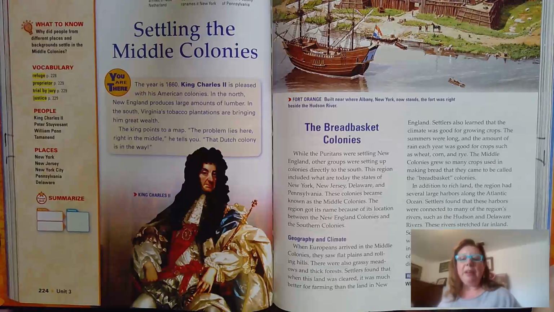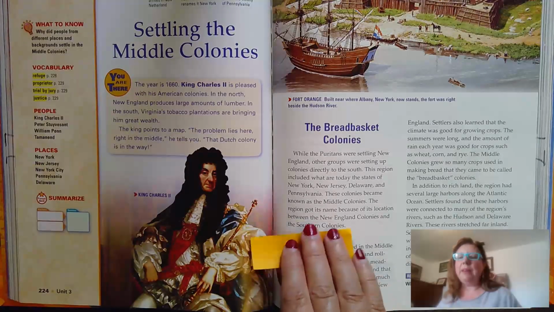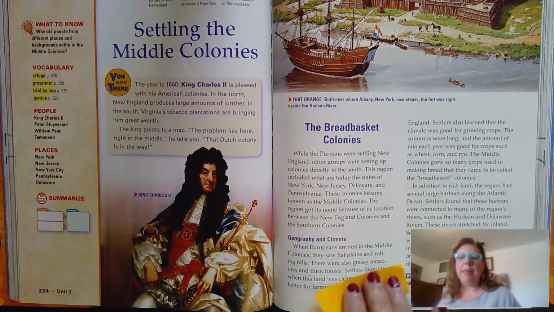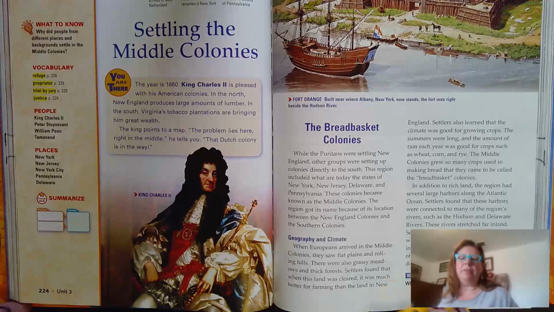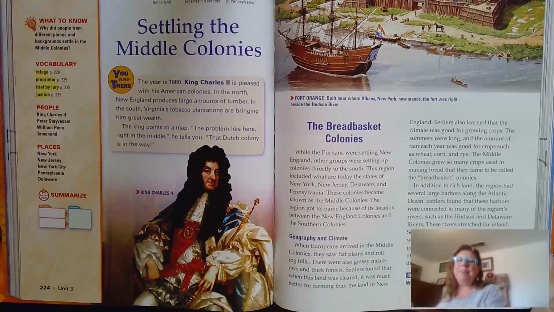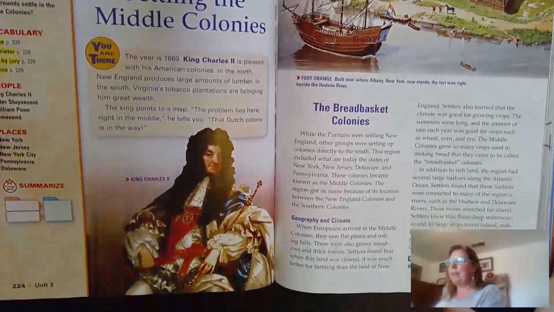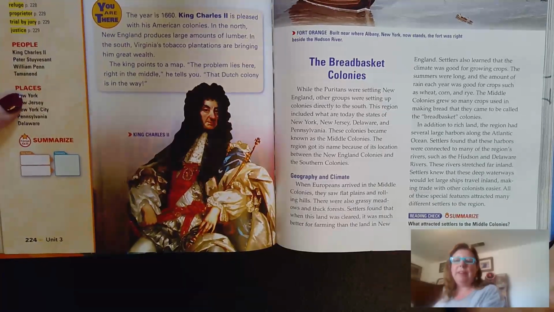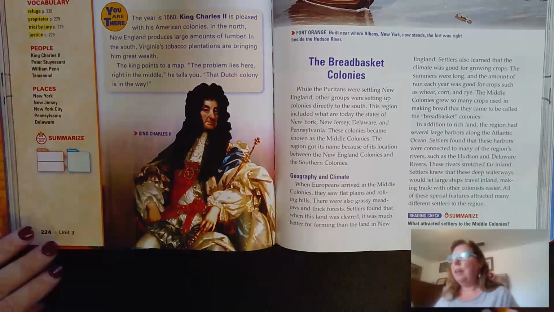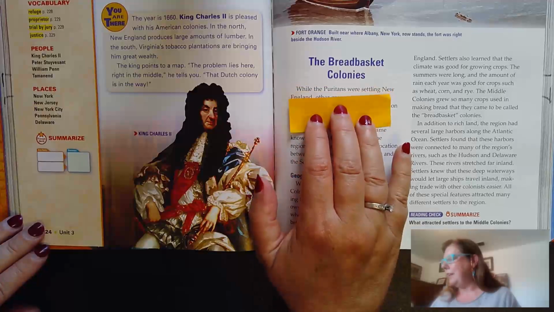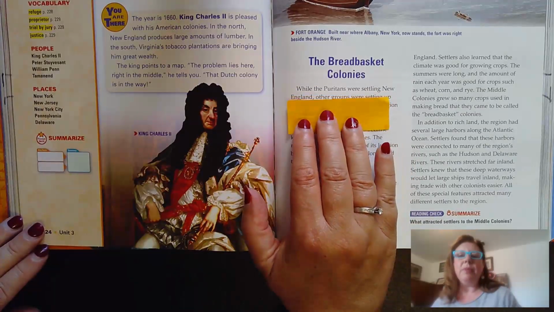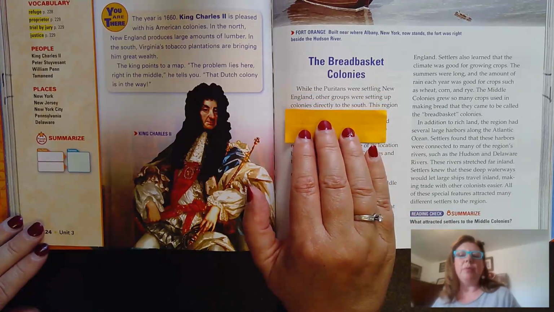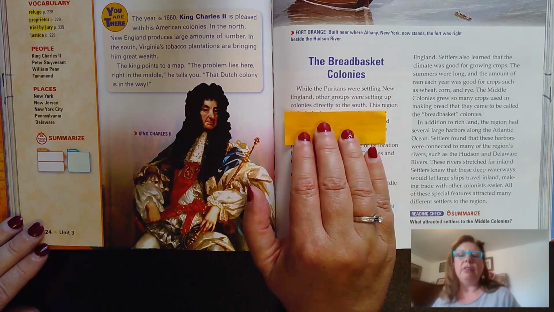All right, I'm going to go ahead and read this first column and up to there, and then I'll move it. But here, I'll just go ahead and slide it up now. We already saw the picture. Okay, the breadbasket colonies. While the Puritans were settling New England, other groups were setting up colonies directly to the south.